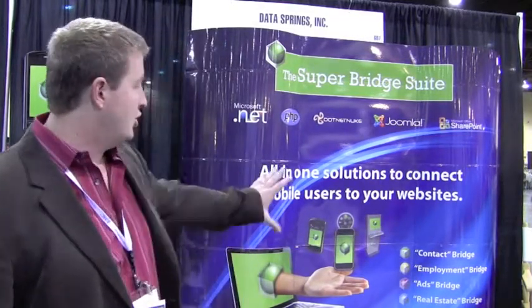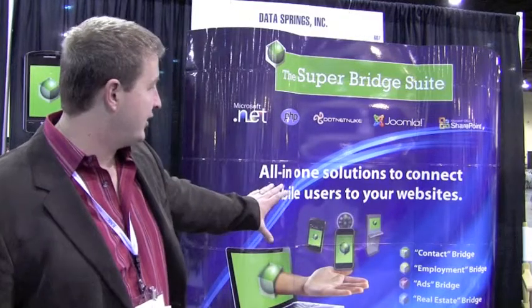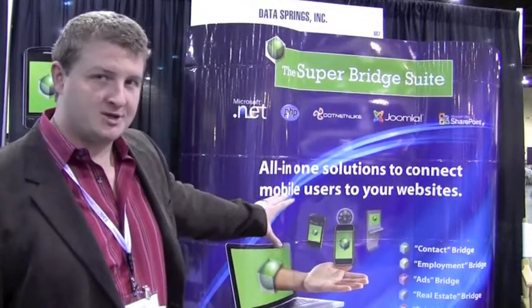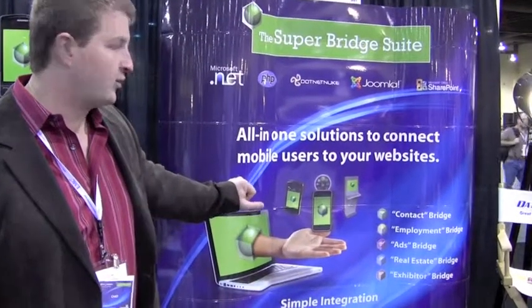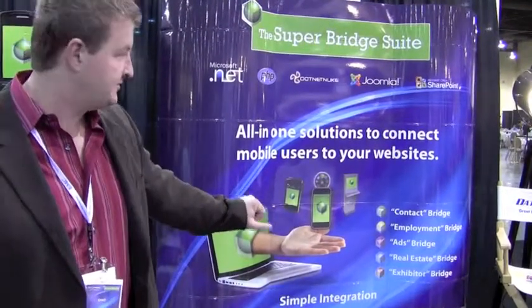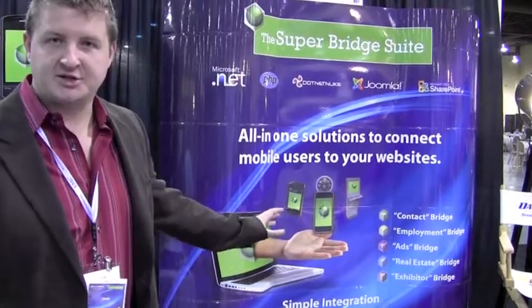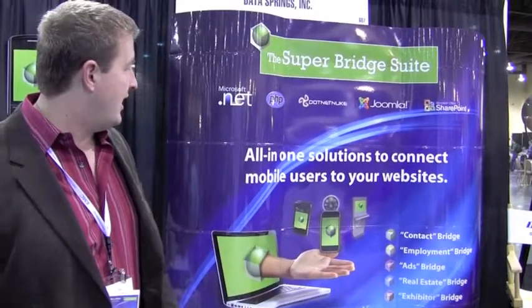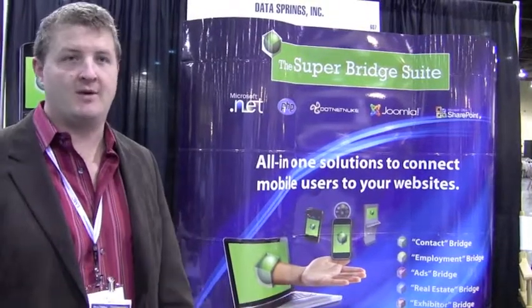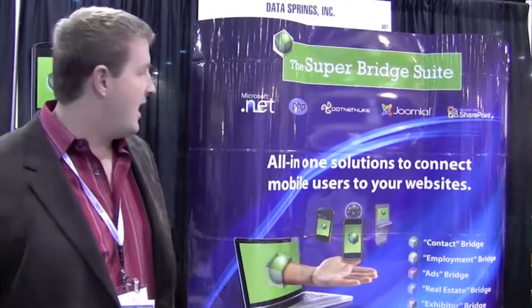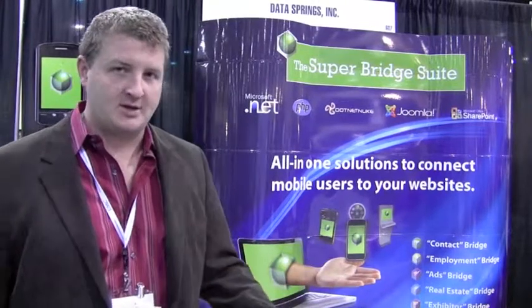So each one of these new product suites, we have the Contact Bridge, Employment Bridge, Ads Bridge, which is also like a catalog, and we also have bridges for real estate and exhibitor. So each bridge has its own unique sets and features. You can import everything for the data, many different import options, and everything that you update on your module or web part is directly displayed within your iPhone application.